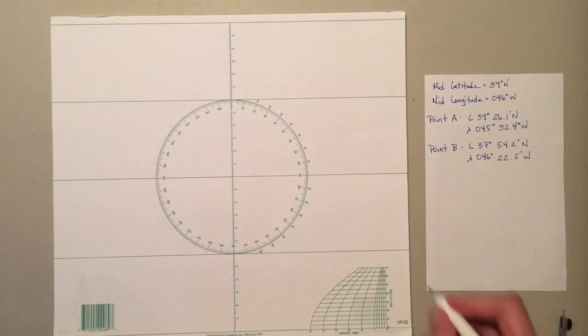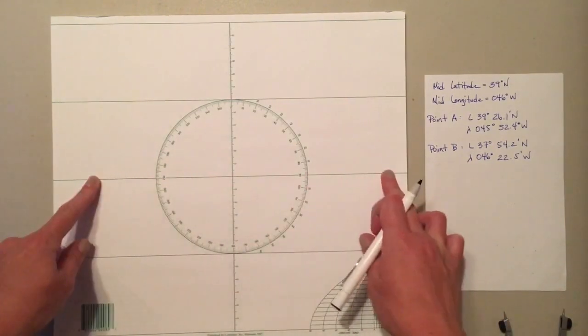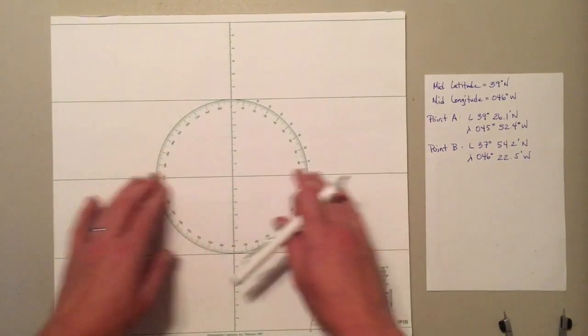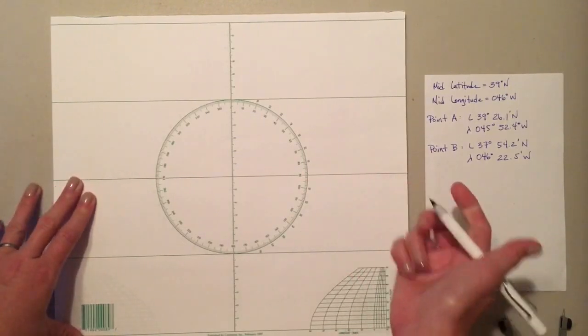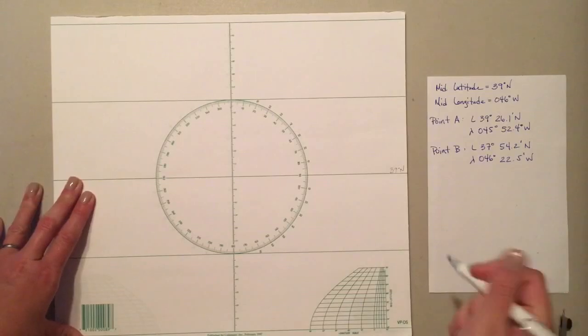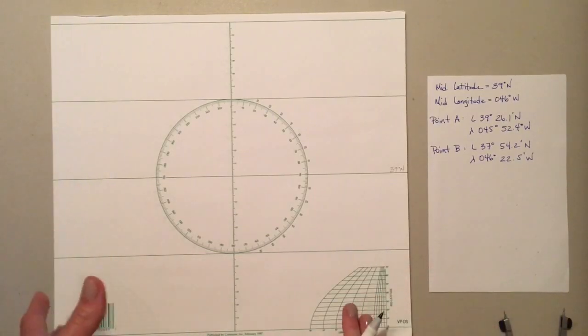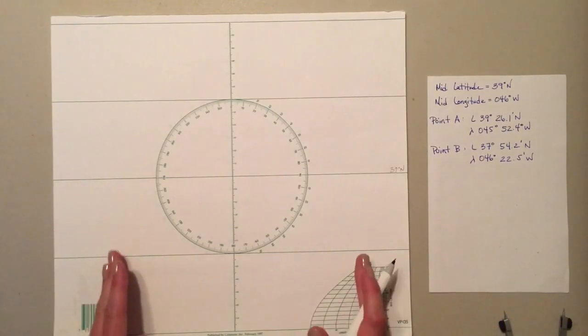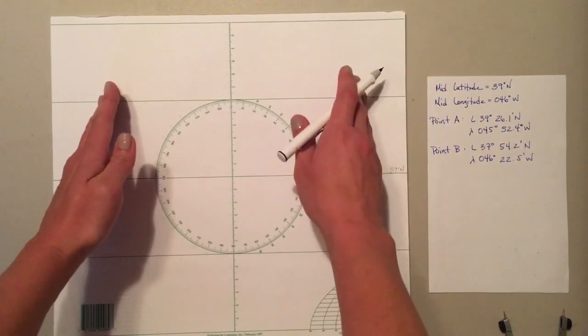So our mid-latitude here is 39 degrees north. This is our parallel of latitude, and it's in the middle. So hey, let's label this one 39 degrees north. North of what? It's north of the equator. And if you go more north, you get more north.